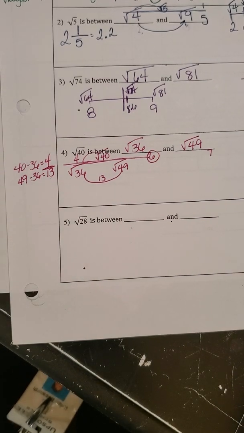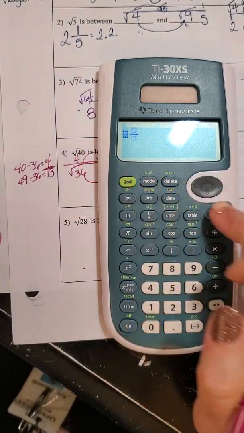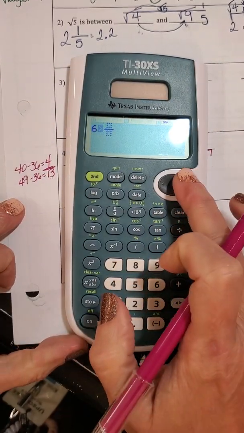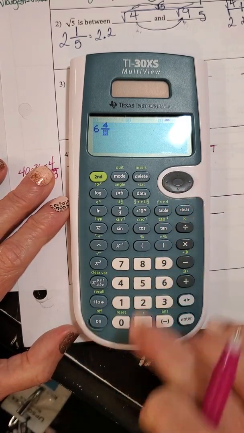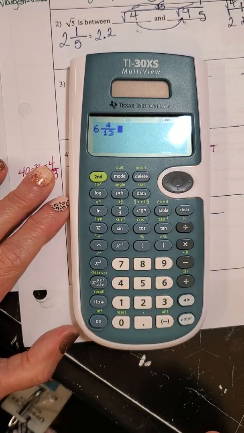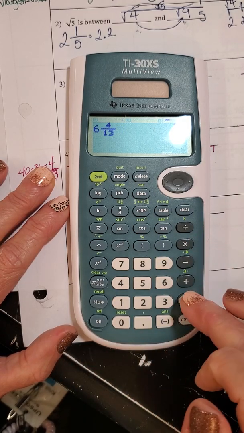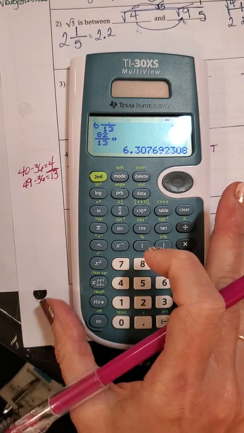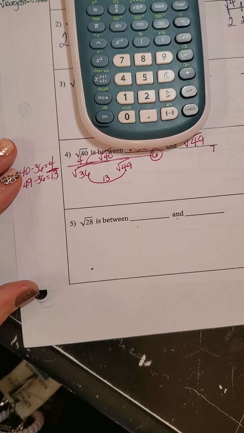All right. Come right here to my calculator. Second, N over D. 6, arrow over to the right. 4, arrow down. 13, arrow over to the right. Enter. I didn't mean to do that. Conversion key. And it's 6.30. So this is 6.30, which would be 6.3.